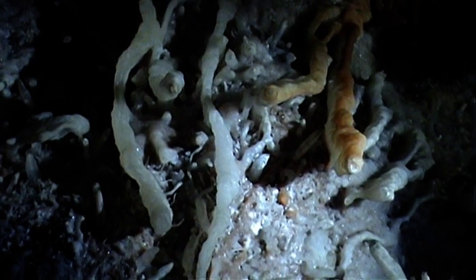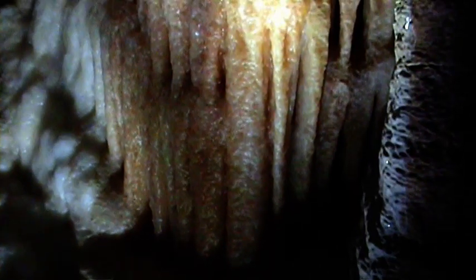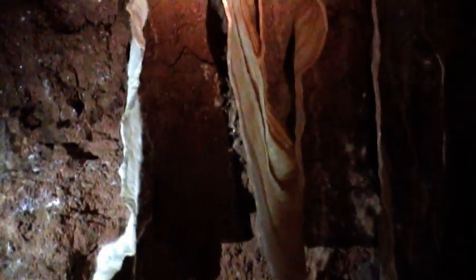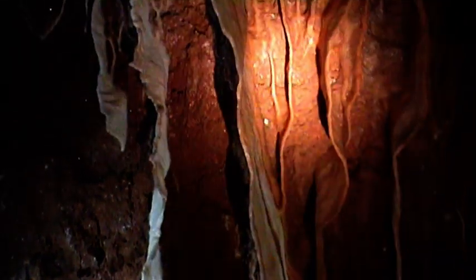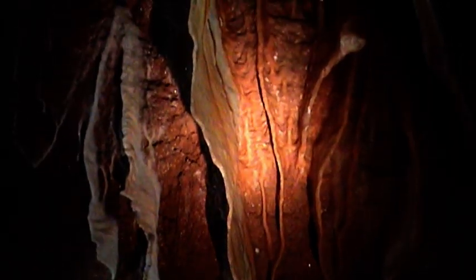Onward into the dark underworld of the Orient Cave. It's around 16 degrees centigrade, quite humid, and with little airflow. It's like a beautiful alien world, surrounded by speleothems, until recently nature's secret, millions of years in the making.